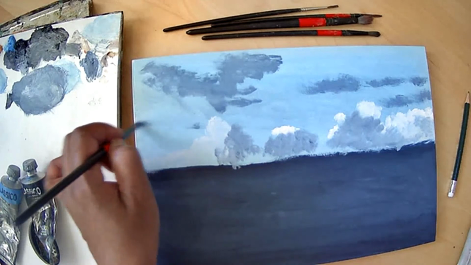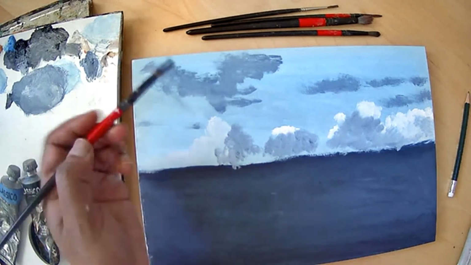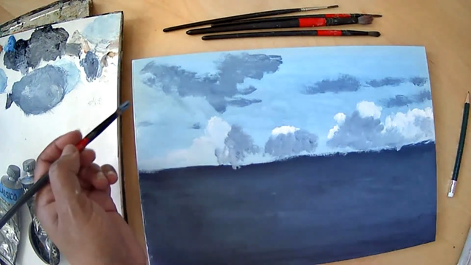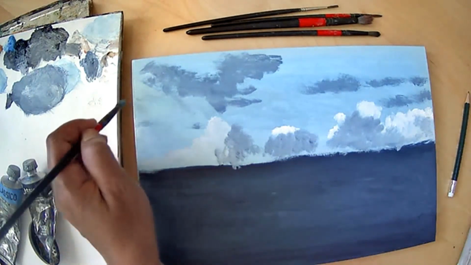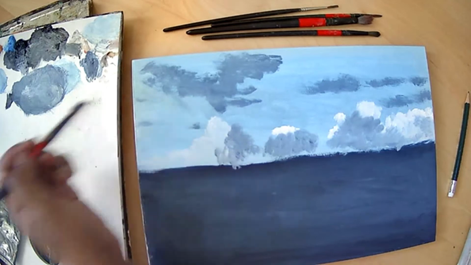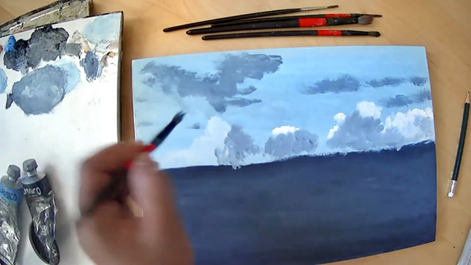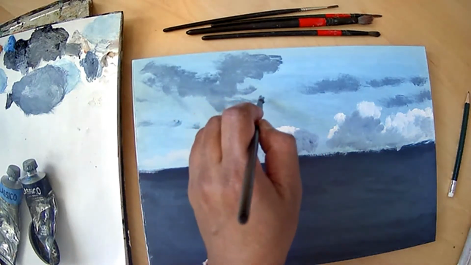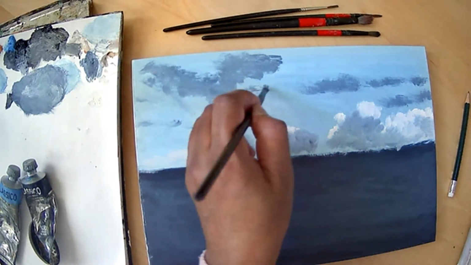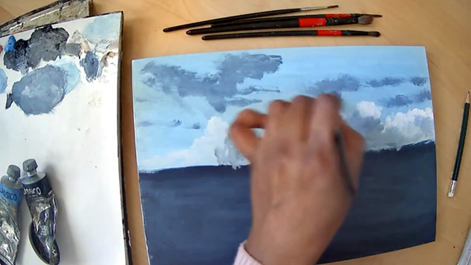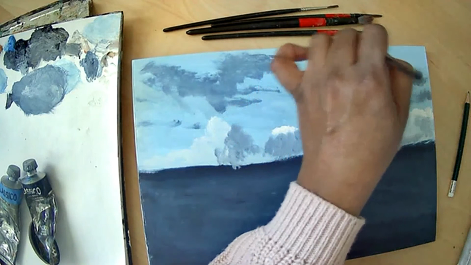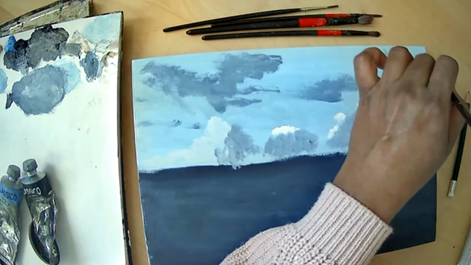If you are a little uncomfortable using this brush number, I'm using brush number 6, I think, you can move on to a smaller brush to do these fine little clouds that we're trying to make here and there. Some little clouds up there.